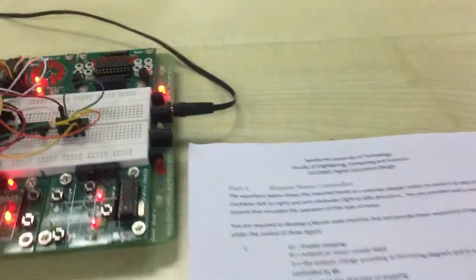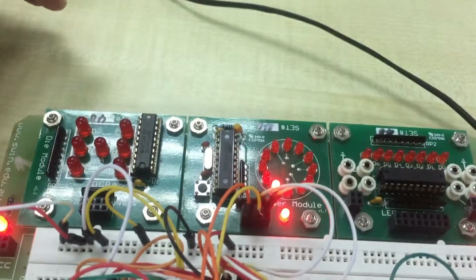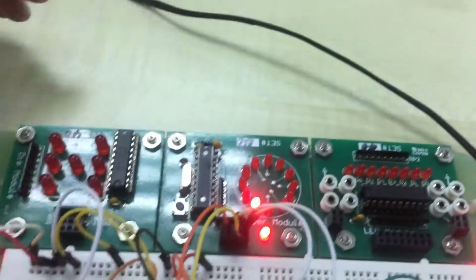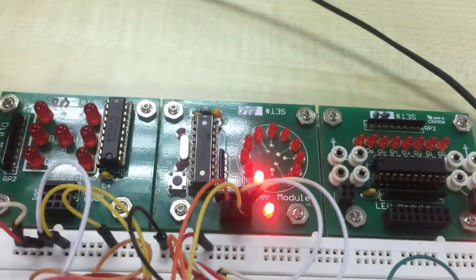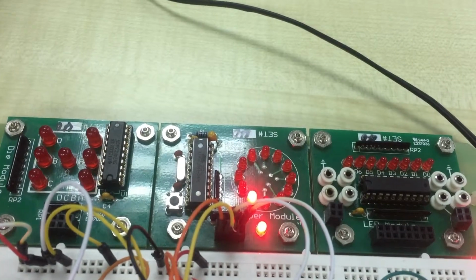I'll be doing part 1 of lab 4, which is stepper motor control. We're dealing with the stepper module here. I'll just show it to you. This circular structure, so what we're actually aiming to do is we are trying to make this lighted LED move around in a circle, either in the clockwise direction or the anti-clockwise direction.